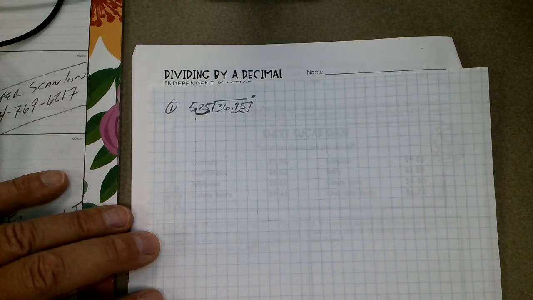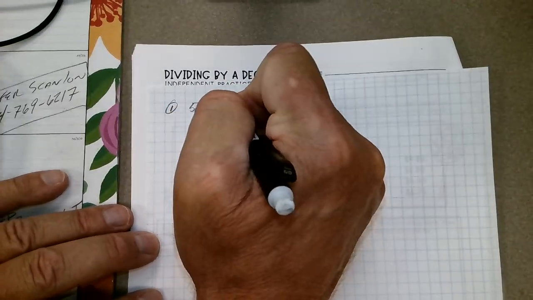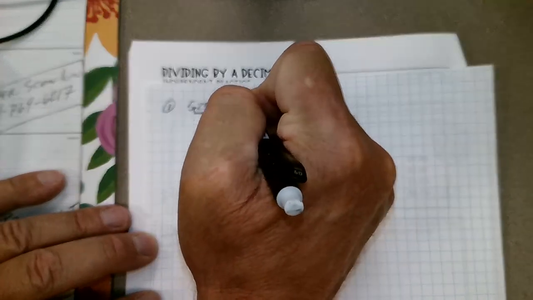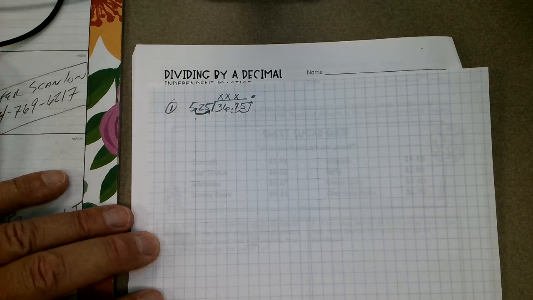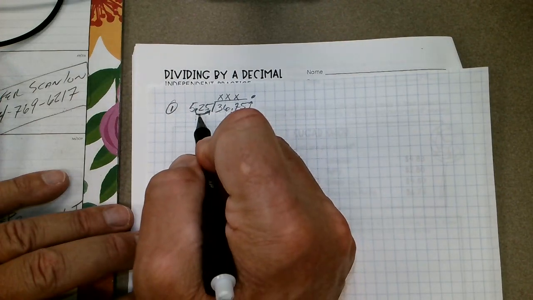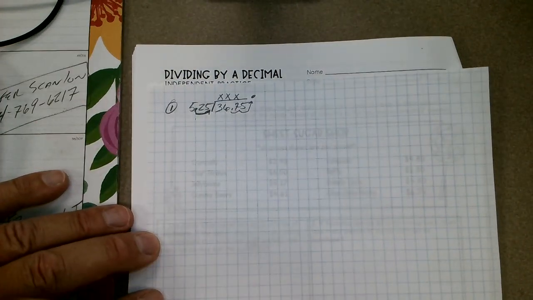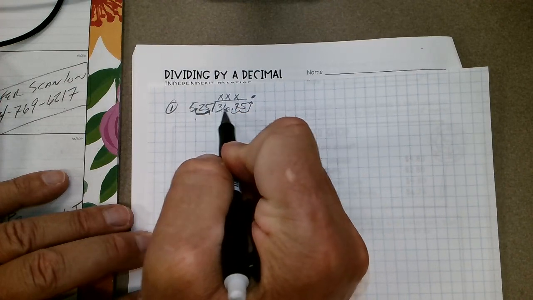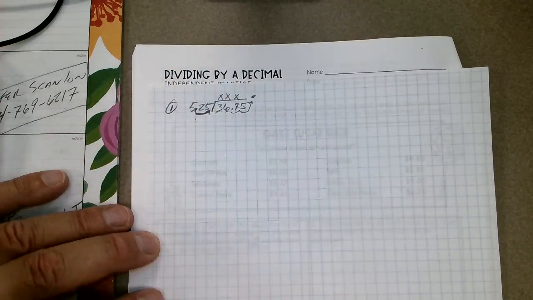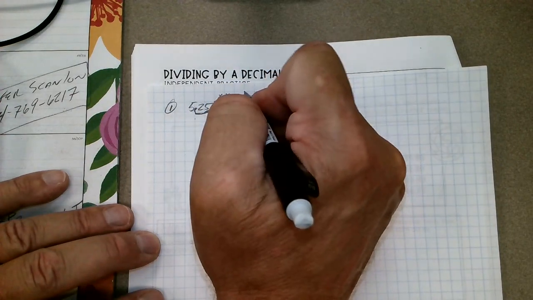525. Okay? So will this go into 3? Certainly not. Into 36? No. 367? No. So I put X's there. Some of you will put zeros, which is fine. So this into 3,675. So let's see if we can get close here. 5 into 36. Well, 5 will go into 36 about 7 times, right? So I'm going to go with 7 here, and let's see what happens.